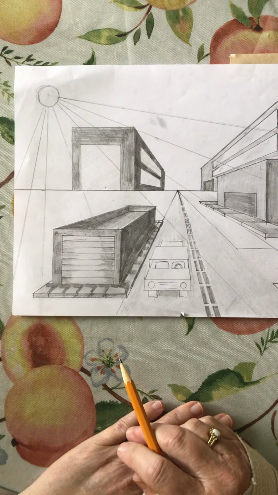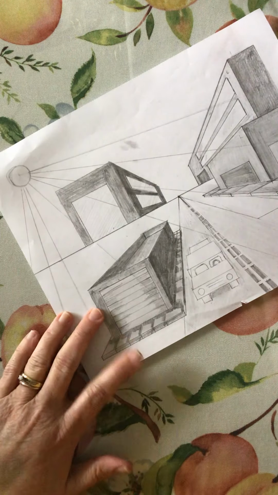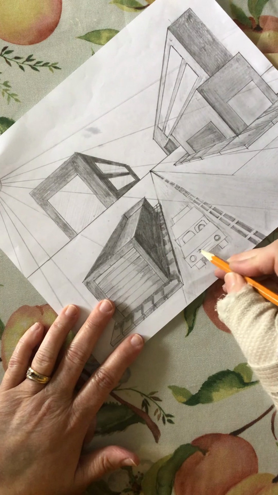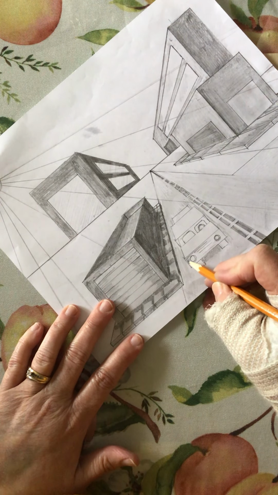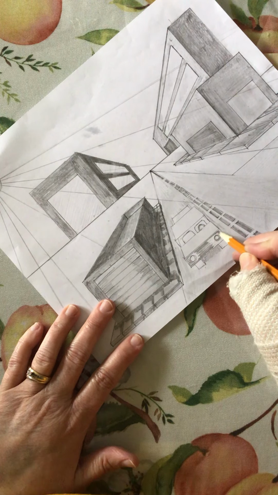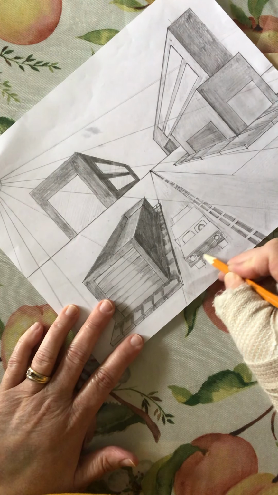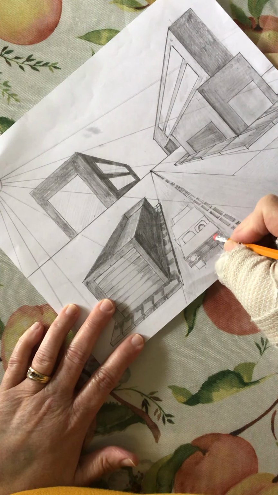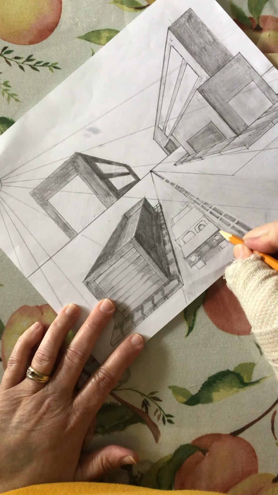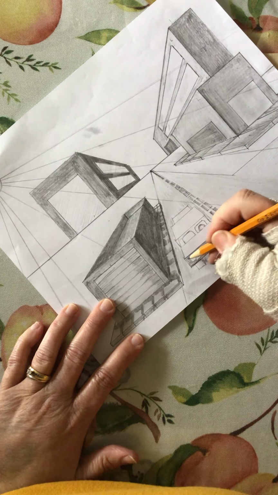If I were going to do the car, and you do not have to have a car on yours, that's fine. But if I were going to do the car, I would leave my headlights light, and I would darken in this front flat part. To make the headlights pop a little bit. And I would also darken my line up to make it look like a nice crisp line.